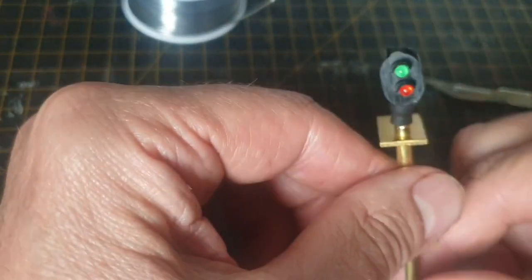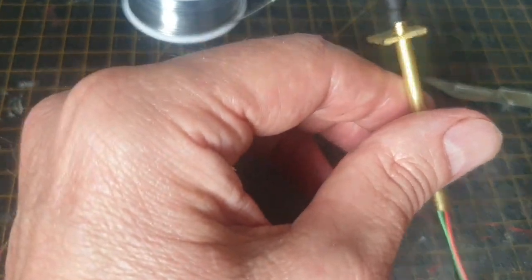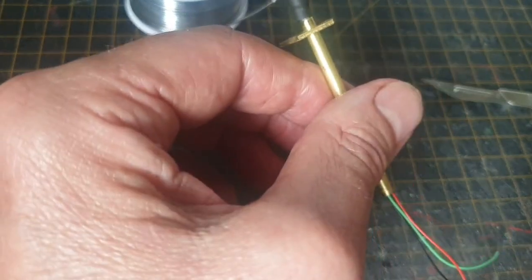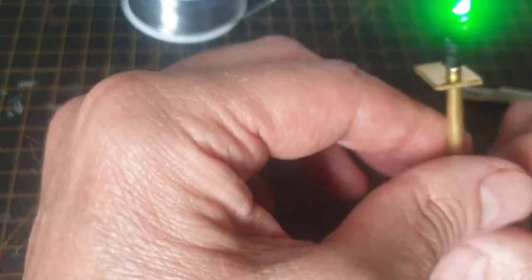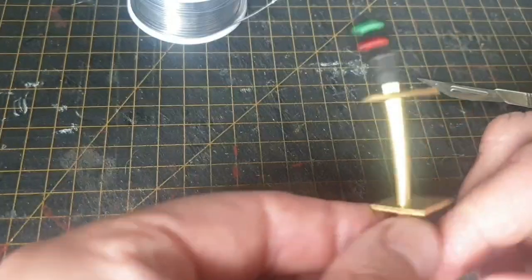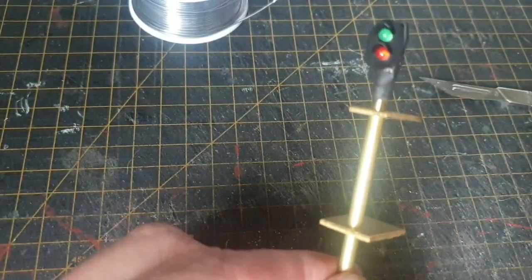Tidy that up afterwards. Again, I will check the battery. Just be really irritating to discover you've broken a wire at this point. Yep. Okay. So the last bit is going to be paint the whole thing up in the rail match.